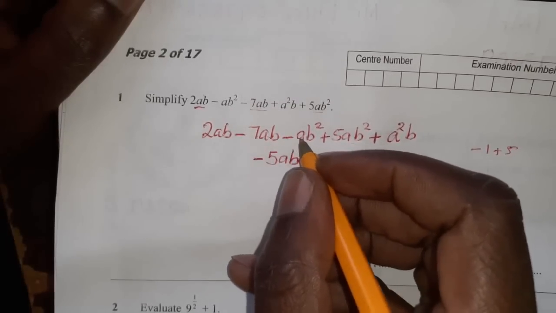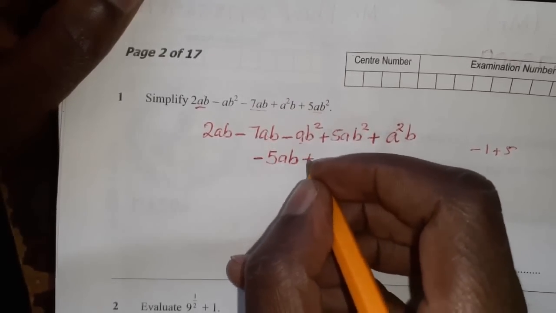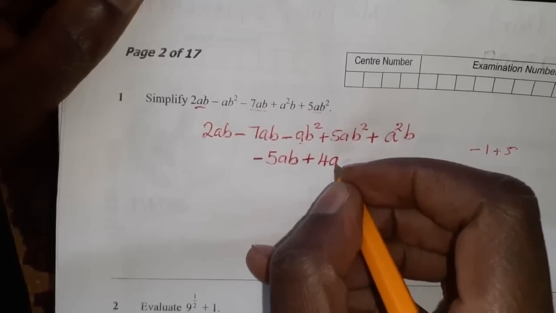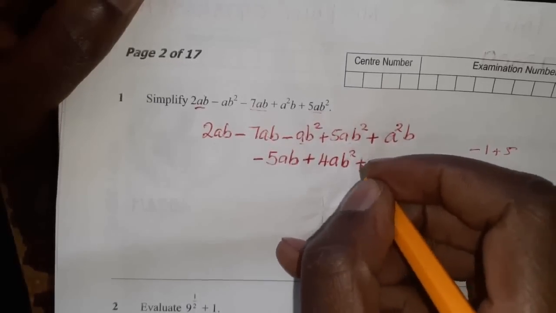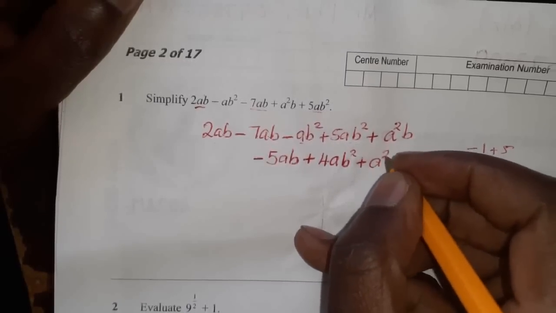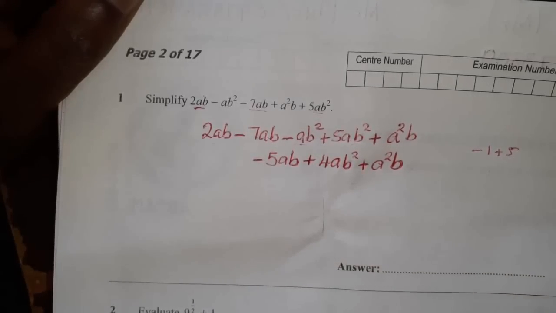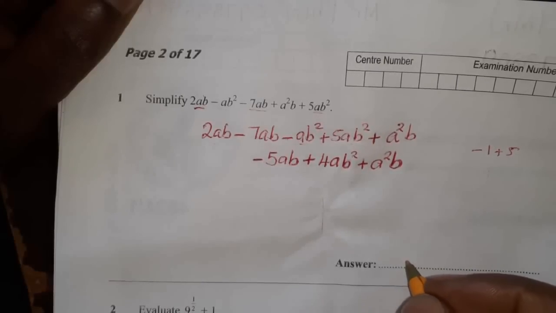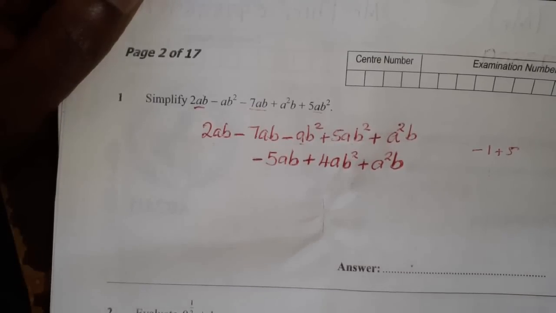When we have minus ab squared plus 5ab squared, this is going to give us plus 4ab squared, plus a squared b. So this is our answer, which you can bring down. You are supposed to write it here also. I hope this is very clear.